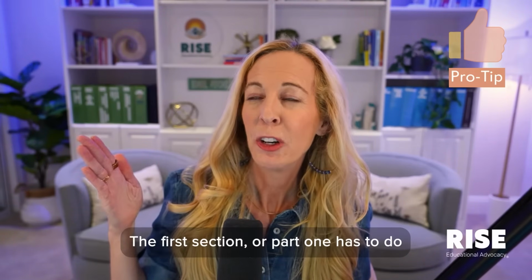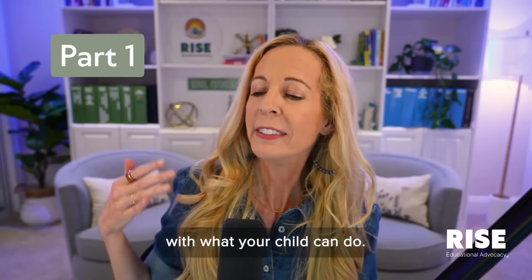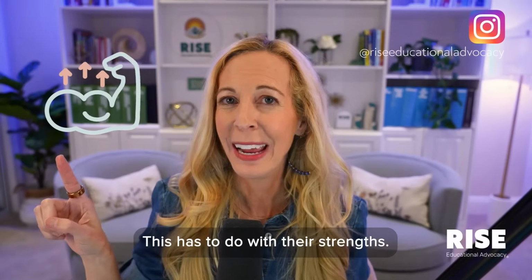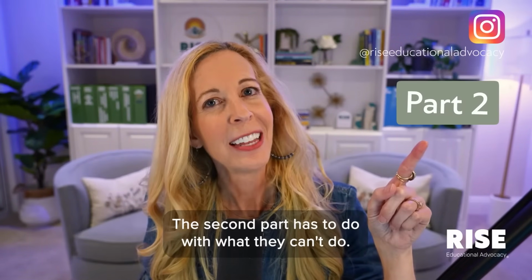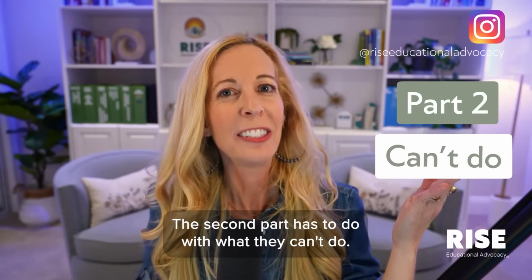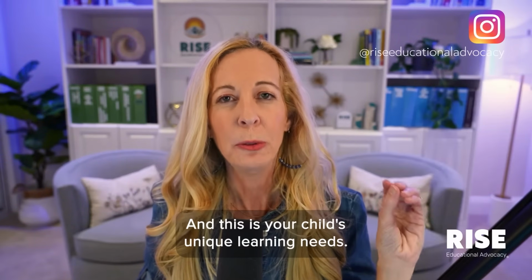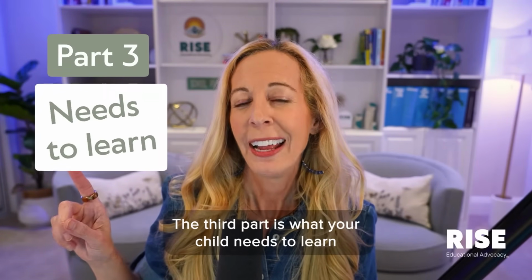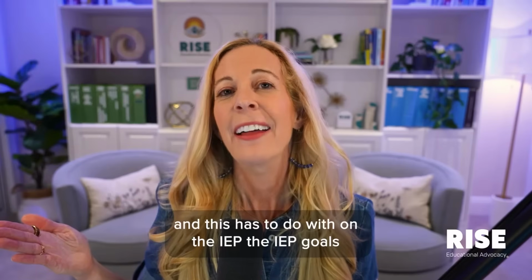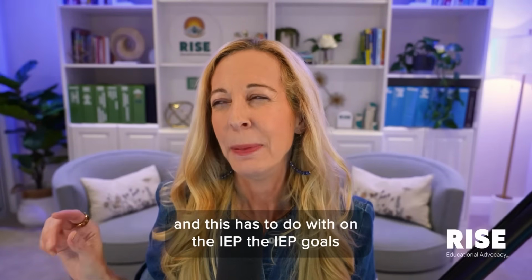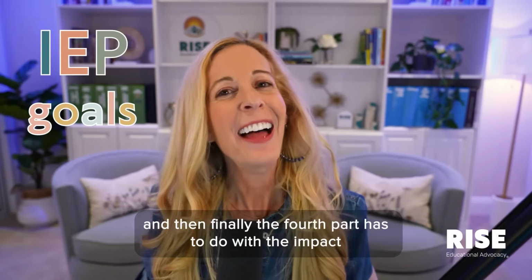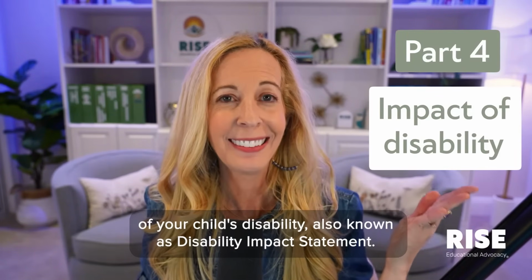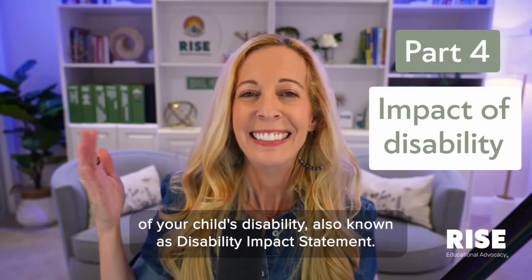The first section, or part 1, has to do with what your child can do. This has to do with their strengths. The second part has to do with what they can't do, and this is your child's unique learning needs. The third part is what your child needs to learn, and this has to do with the IEP goals. And then finally, the 4th part has to do with the impact of your child's disability, also known as the disability impact statement.